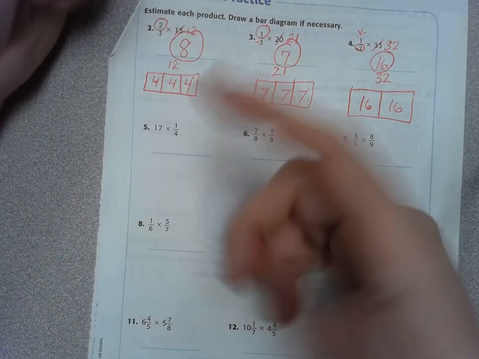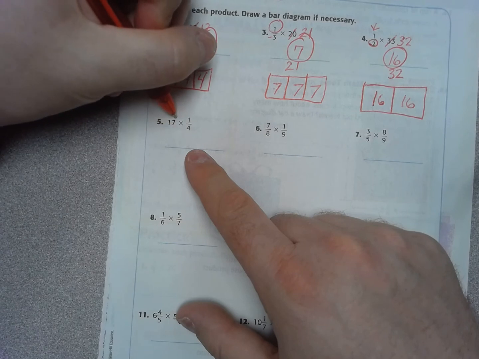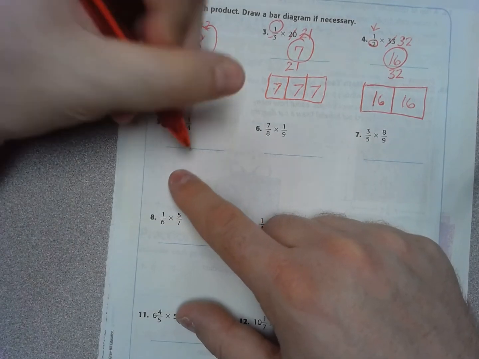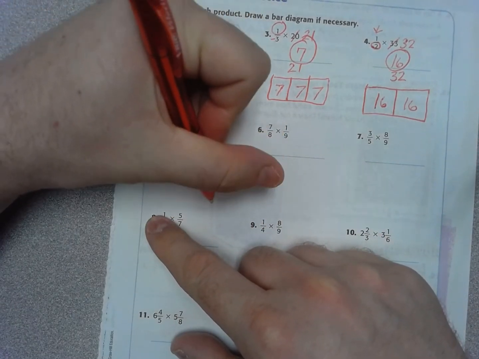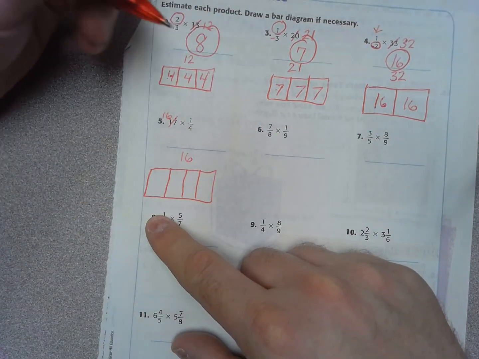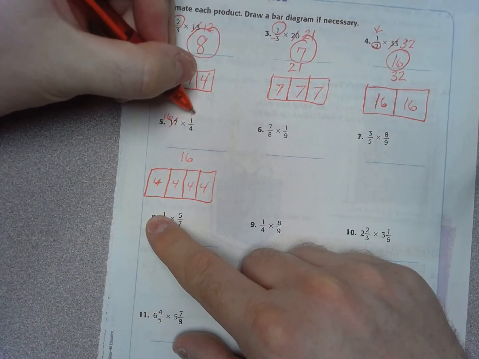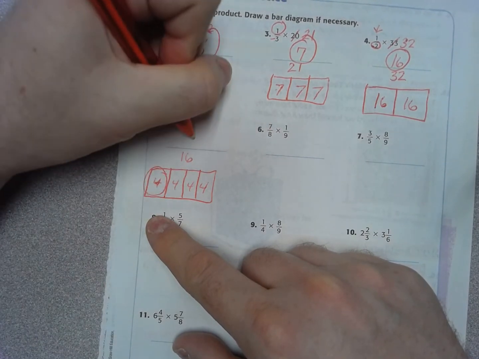Okay. 17, now they just flipped it. 4 doesn't go into 17, but 4 will go into 16. All right, so we take 16, we divide 16 into 4 sections. I know 4 times 4, well, what's one of those? Just one of them, right? 4.